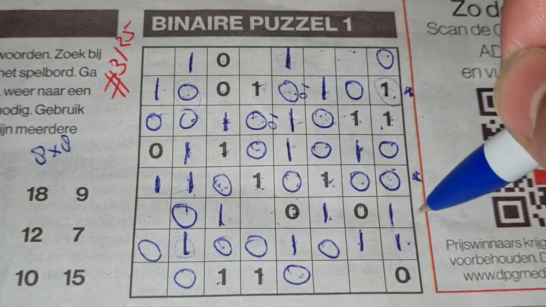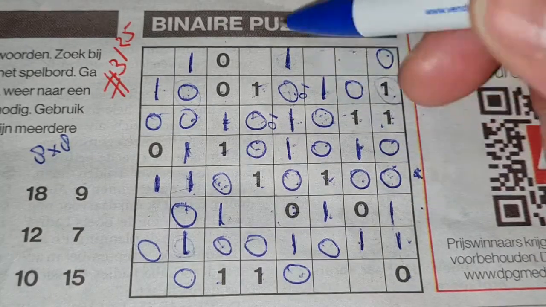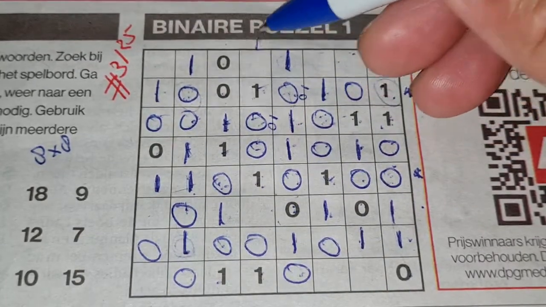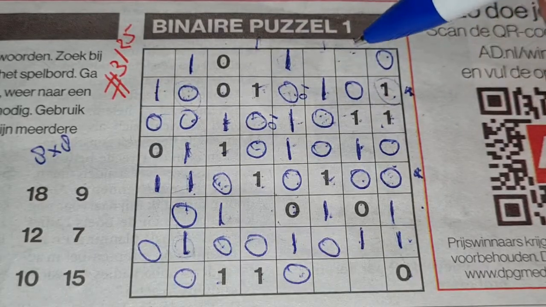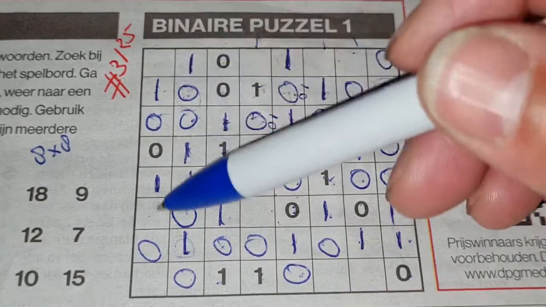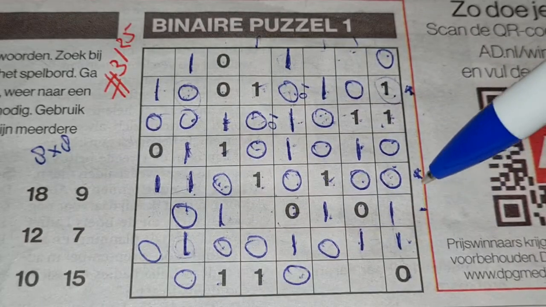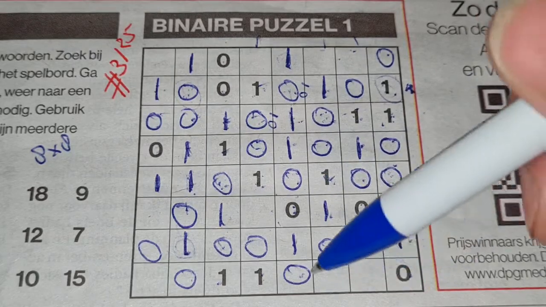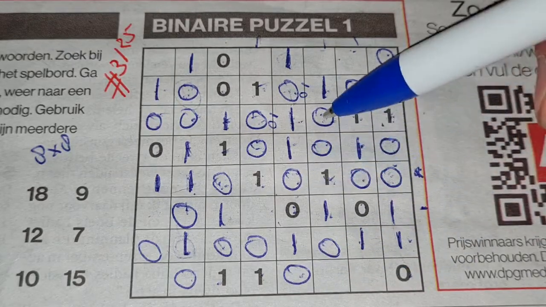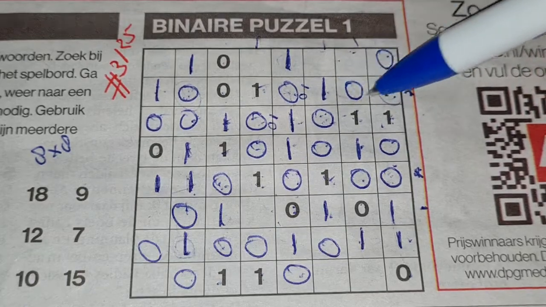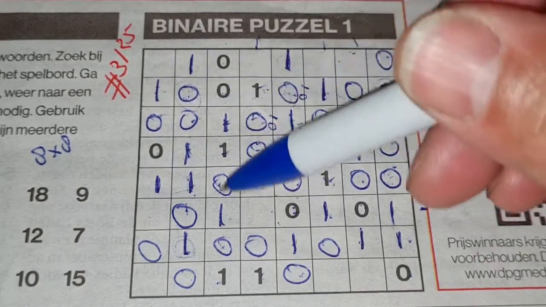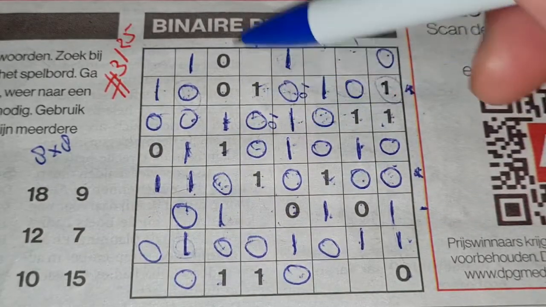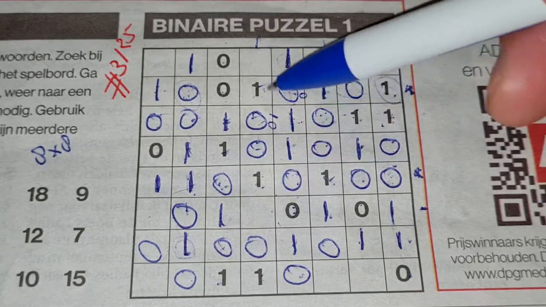Now, this row, or this column, I can do the comparing here also. 1, 2, 3. O10. Do we have O10? No. O10. O1. This is not the same. So we need to compare the columns.